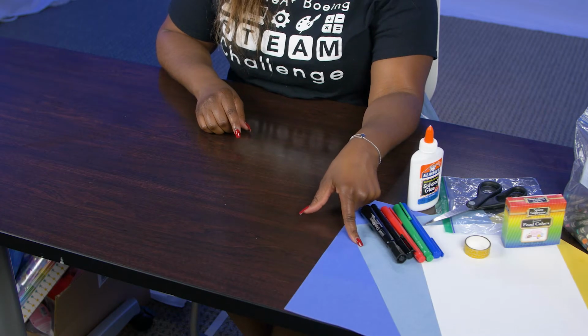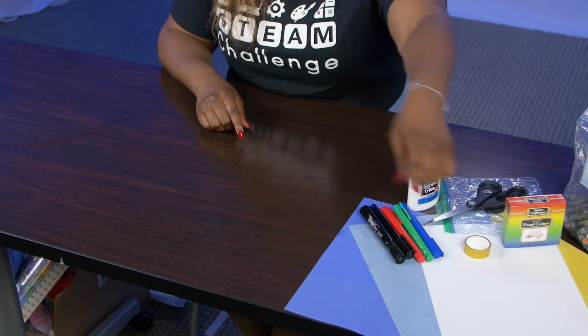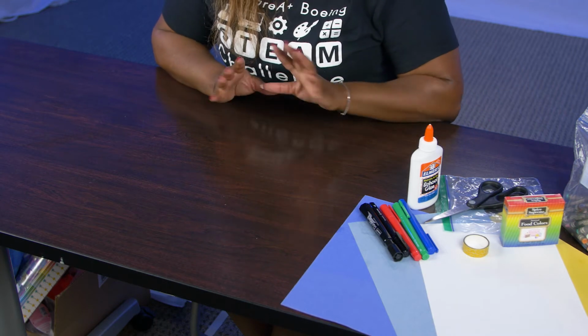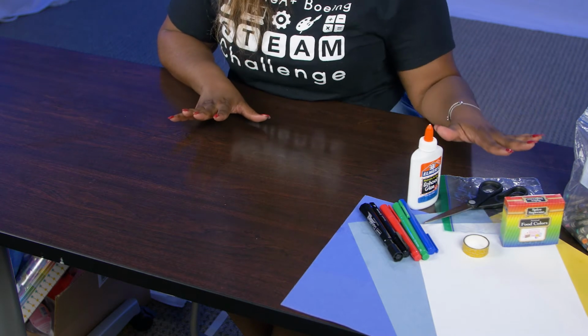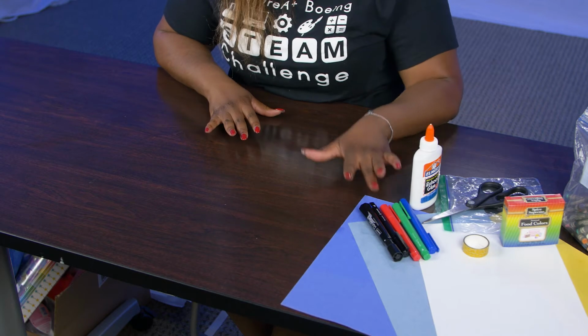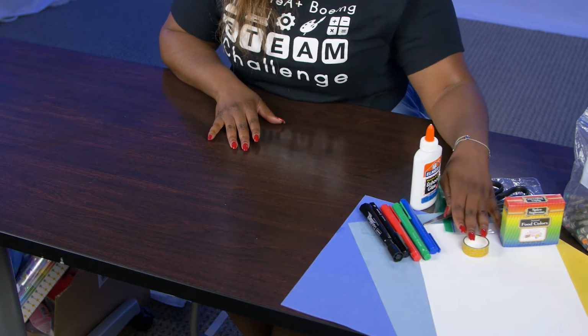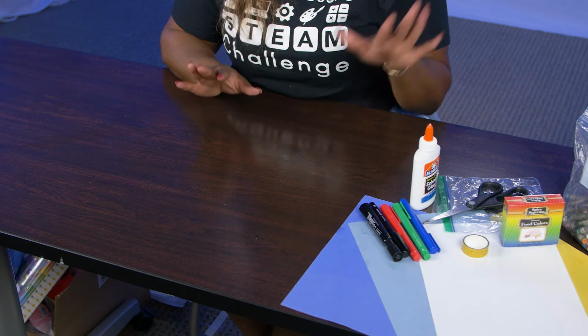So it's challenge time. Let's put what we learned into projects that we can see and touch for better understanding. Today, we are going to recreate the water cycle. For this project, you will need light blue paper, dark blue construction paper, white copy paper, and yellow construction paper. You'll also need 5 cotton balls, 2 different crayons, scissors, green, red, blue, and black Sharpies, a Ziploc bag, tape, glue, water, and food coloring.